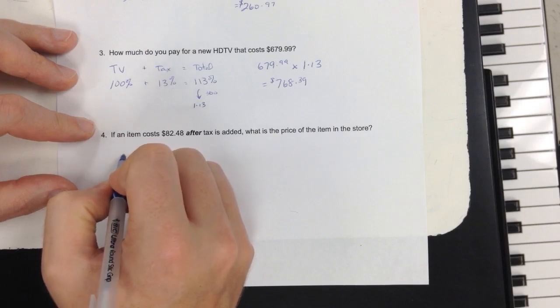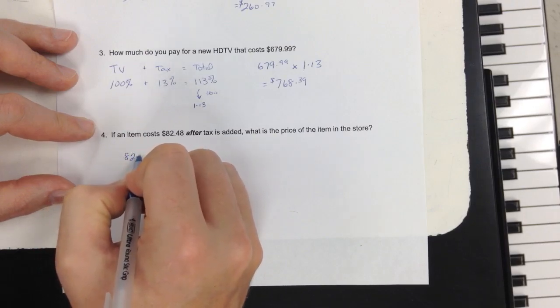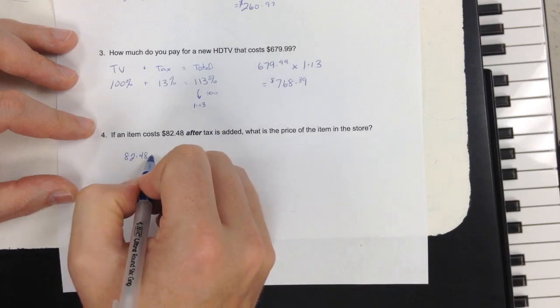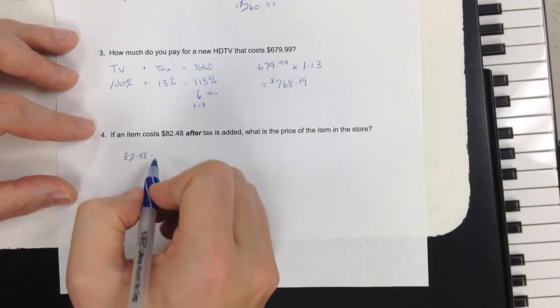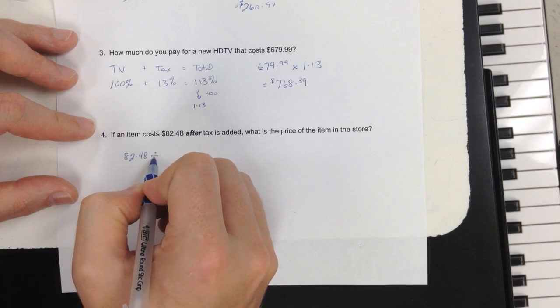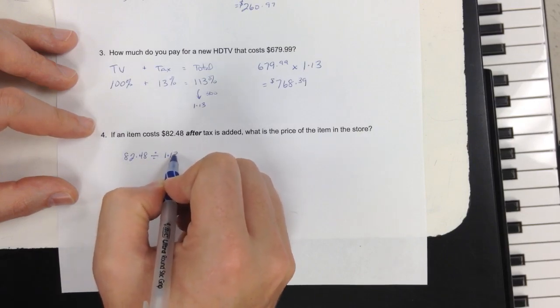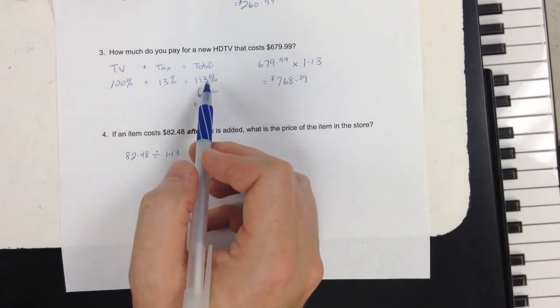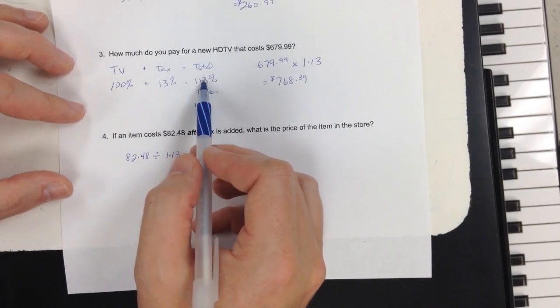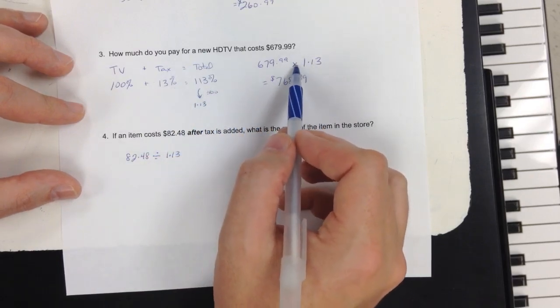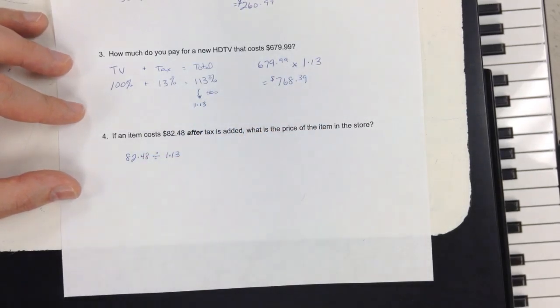So if I know that the total of $82.48, if I want to get back to the regular price of the item, I'm going to divide by 1.13. Basically, I'm undoing the calculation that I did up here to get to my total. Okay? So if I work backwards, I can undo it by, instead of multiplying, I can divide.